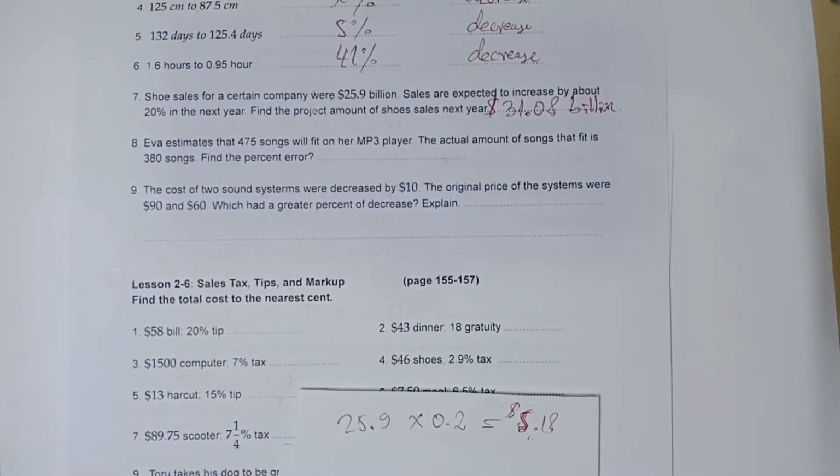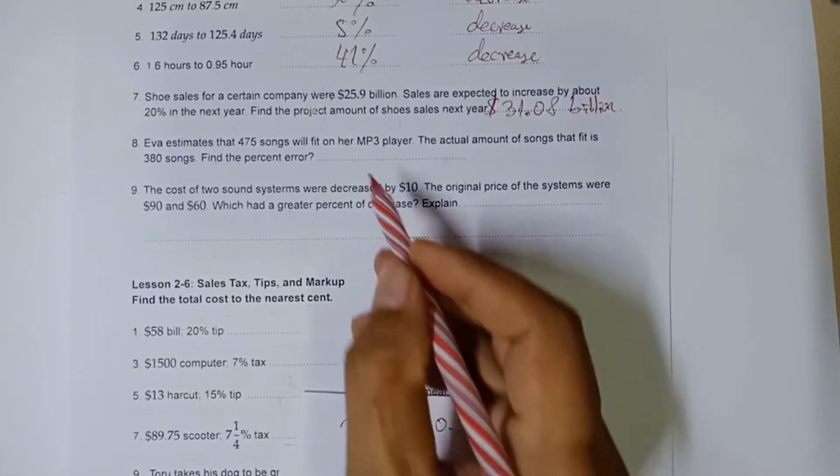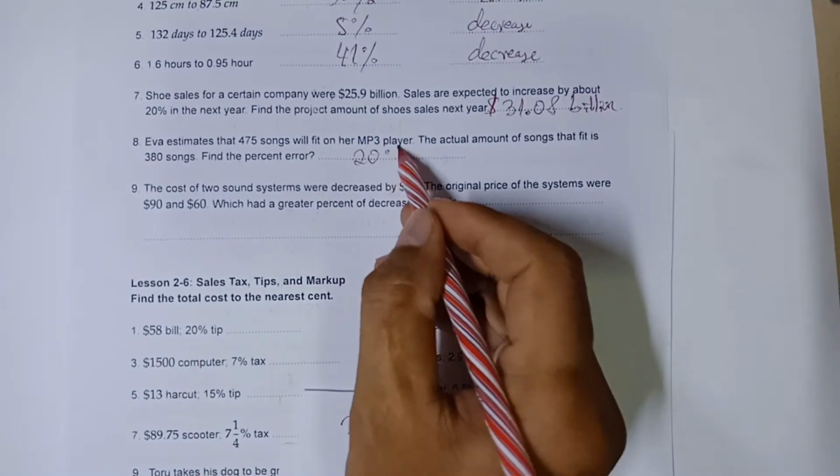So let me do this calculation. You have 380 minus 475, after that you divide by 475 and you times it by 100, that will give you a 20% error.